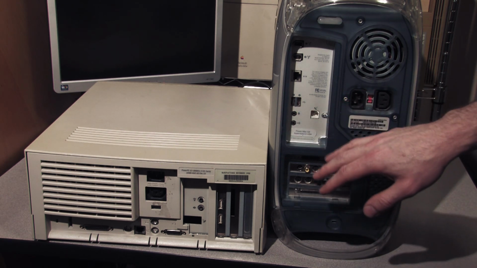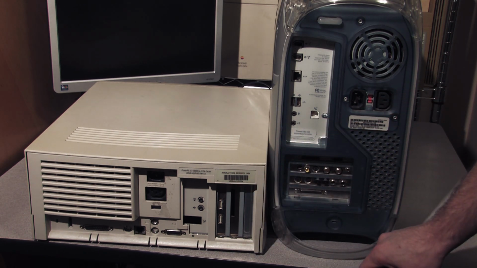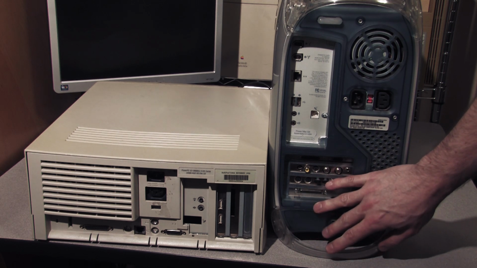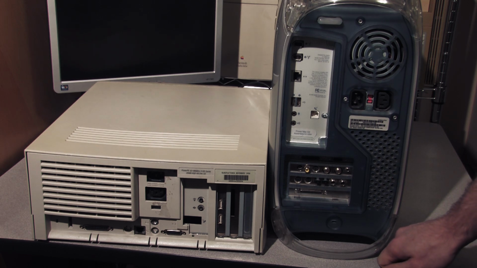So, in terms of the difference between these systems for ports you might need, on the G4 tower it would be nice to have external SCSI for compatibility with some of your older devices. This is something you can add to the system, so it's not that bad.